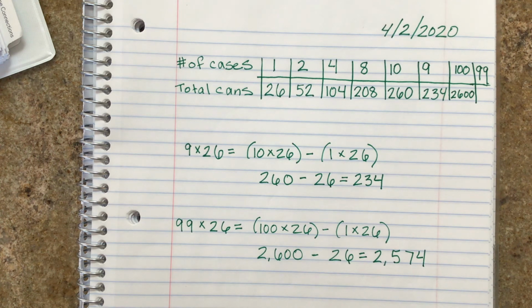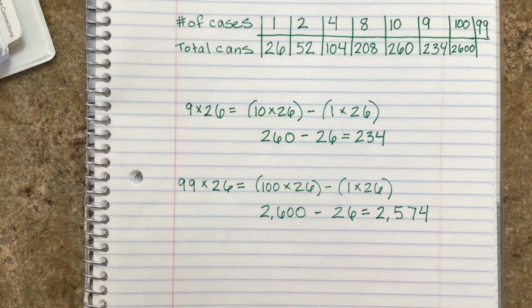All right. So now, if you would like a challenge, you could do one on your own. Let's see about 9 times 17. If you were to solve 9 times 17, you could do 10 times 17 and then take away a set. Give it a try, and then you'll do some workbook pages.